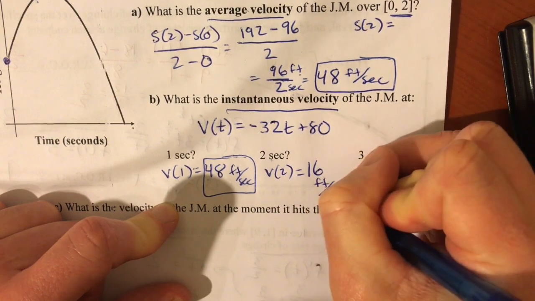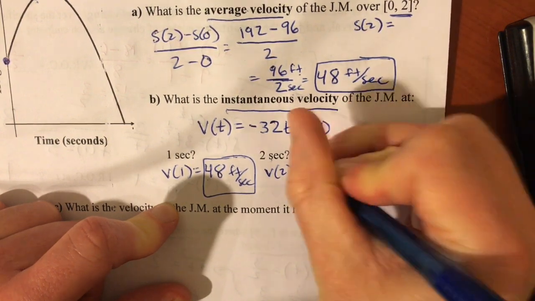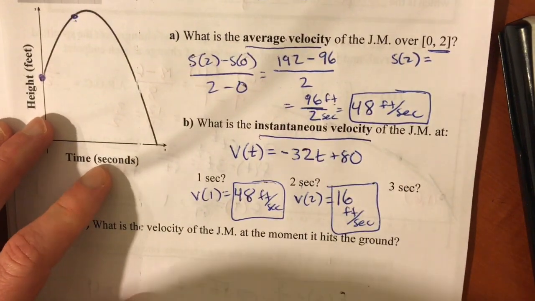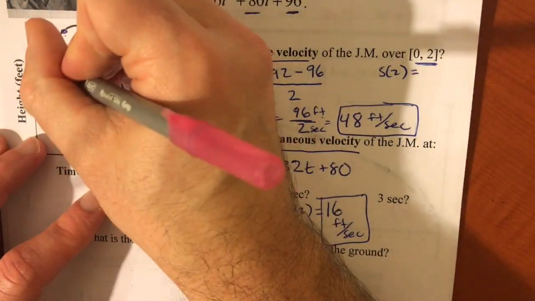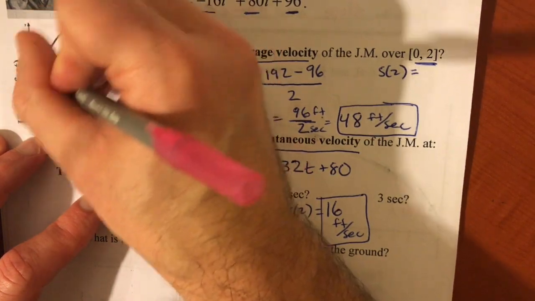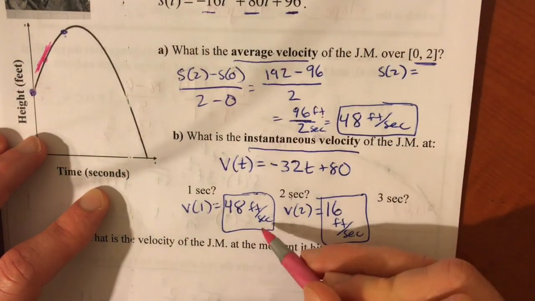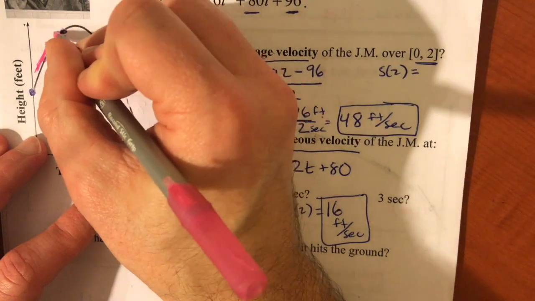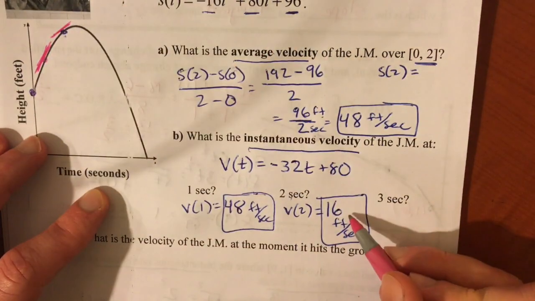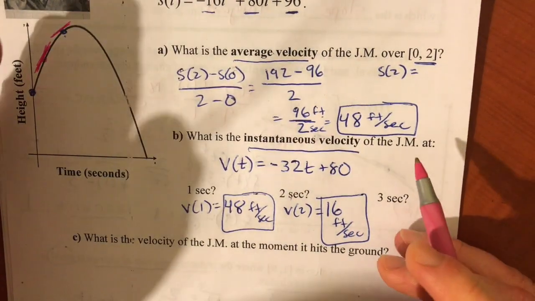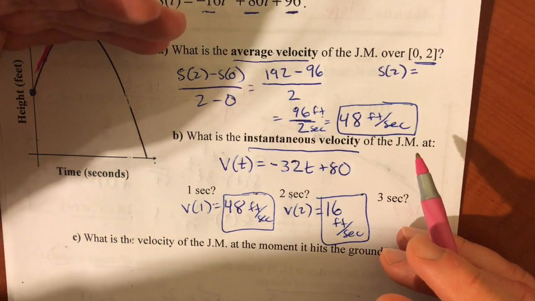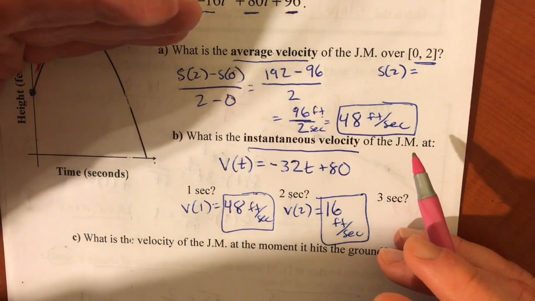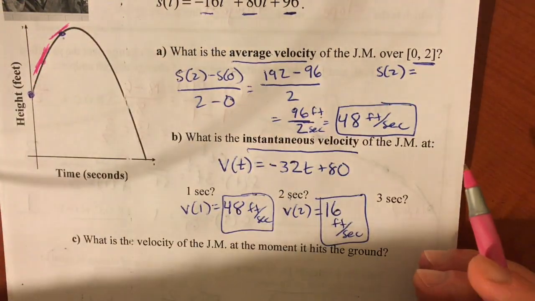Notice at that moment, a smaller, a lesser velocity. At 1, the slope of that tangent line was 48. At 2, that's positive 16, and that should make sense because it's going up, it's still on the way up, but it's starting to slow down, it's getting towards that peak, and then it's going to get to 0, and then it's going to start to come down.